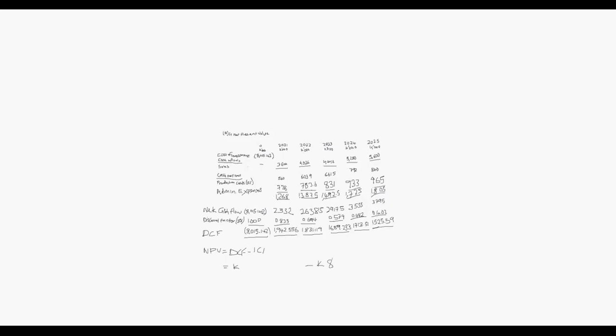Minus 8,015,142. What you find is going to be the net present value. So let's go on the calculator, all of us, and add these figures.